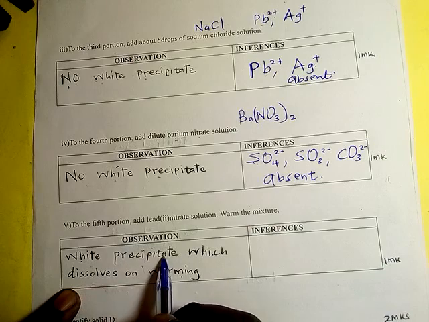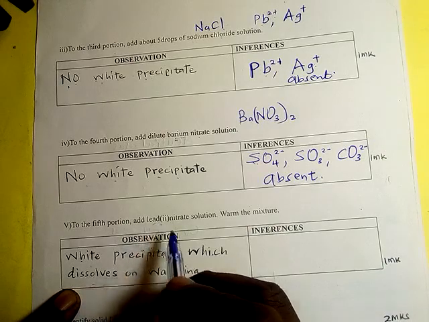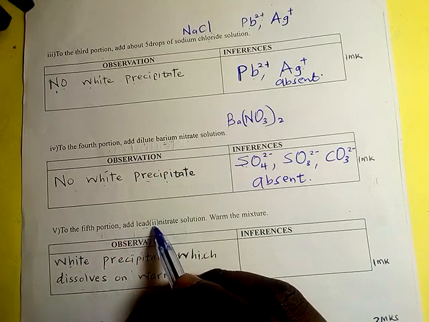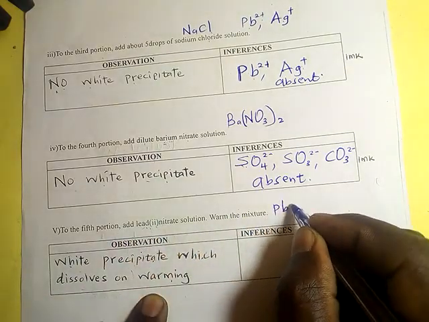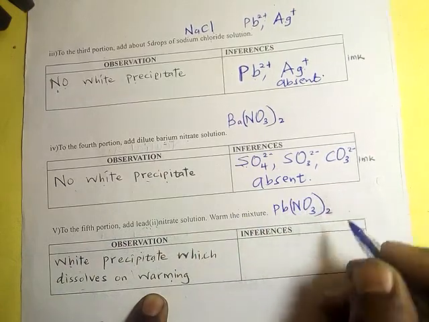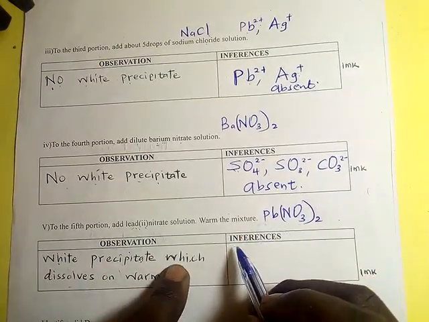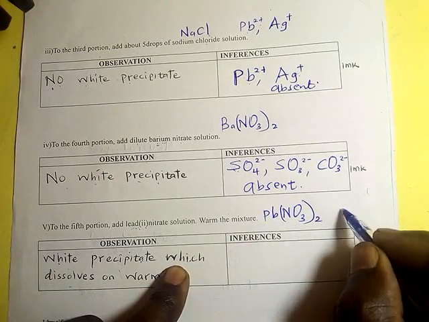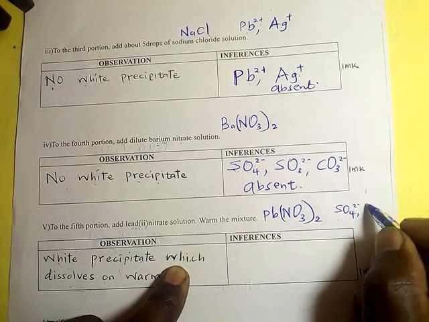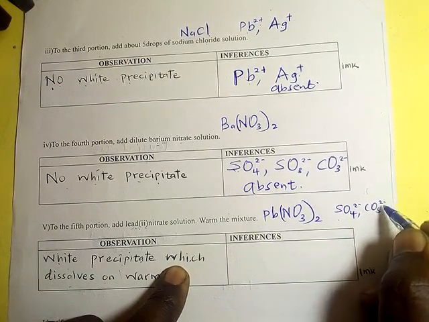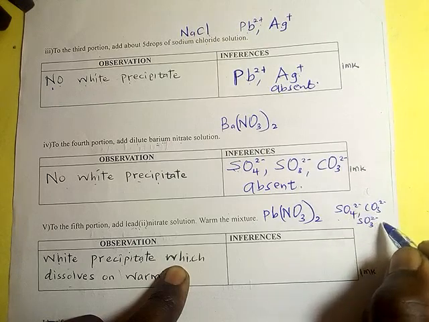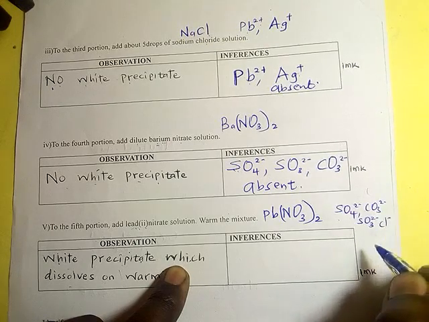Remember when we add lead nitrate and a white precipitate forms, it means there could be a sulfate, a carbonate, a sulfite, and there could be a chloride.